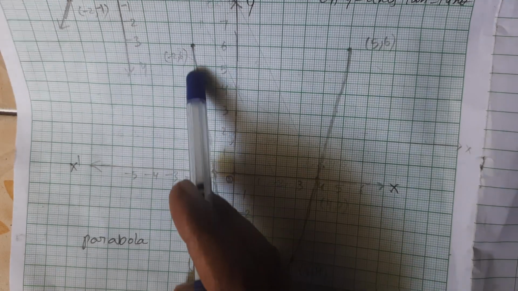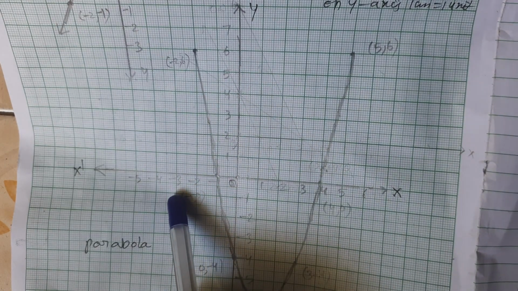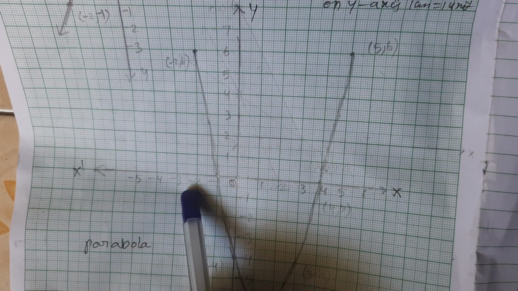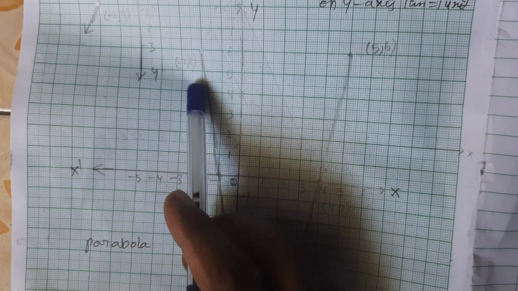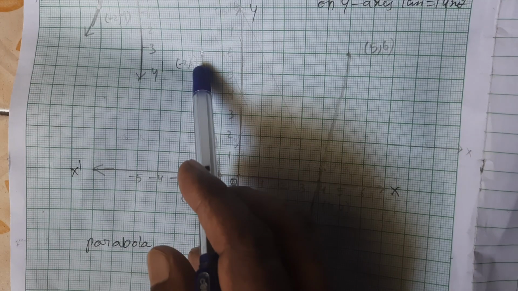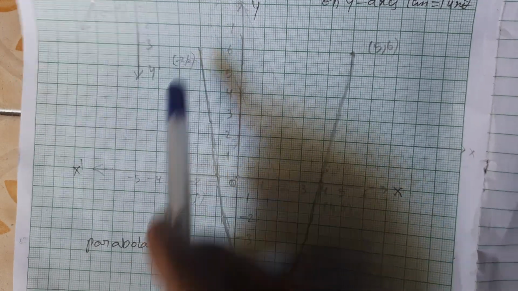-2, 6. That means on the x-axis, first x is -2, and the y-axis value is 6. -2, 6 means this point. On the x-axis -2 and the y-axis point is 6. -2, 6 point is that.